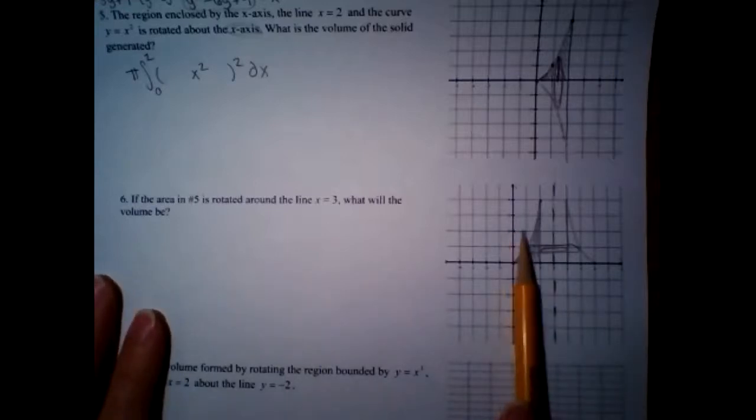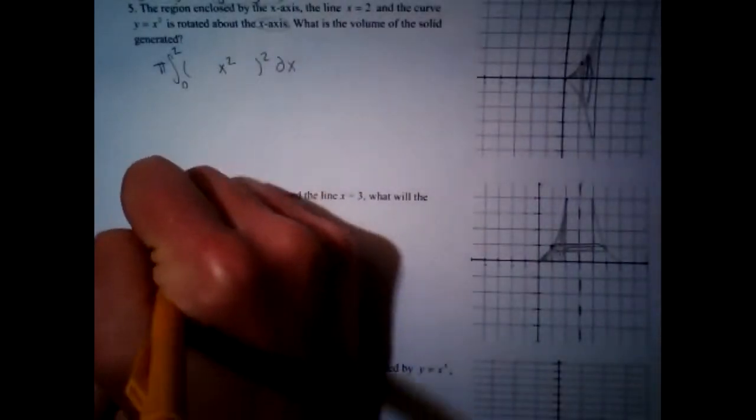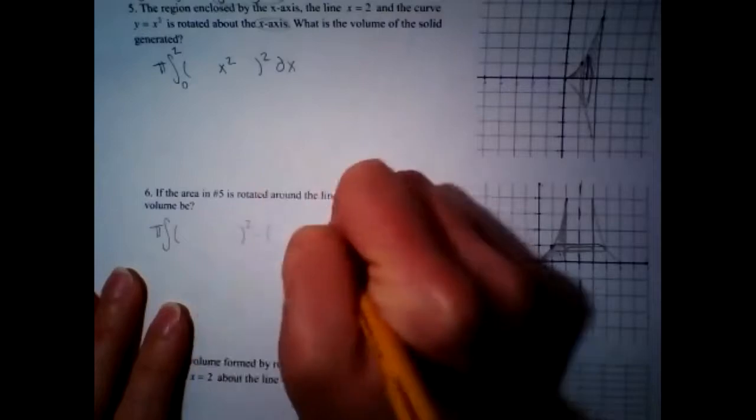All right, so this one's going to be a dy problem. It's like we took the y-axis and scooted it over a little bit. So it's going to be a dy problem. We're going to have pi times r squared minus r squared dy.